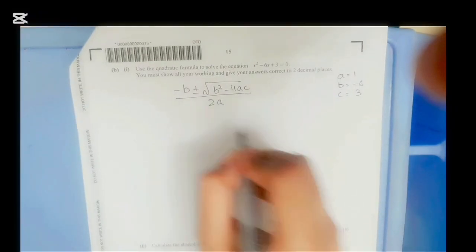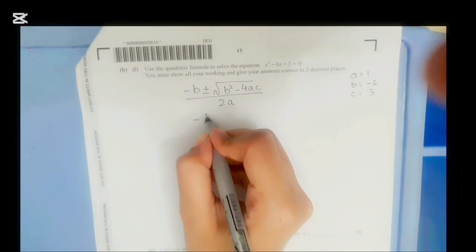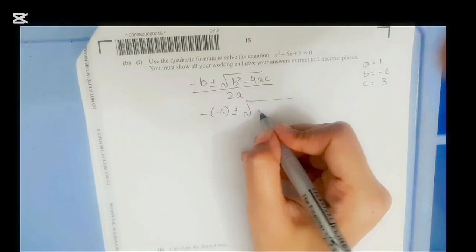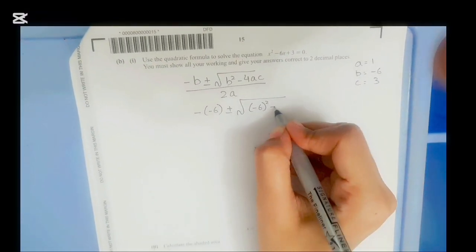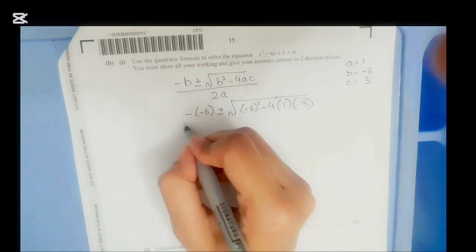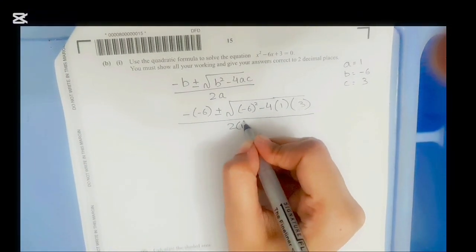Now just put the values: minus, and the value of b is minus 6, plus minus 6 whole square minus 4, value of a is 1, value of c is 3, upon 2, and the value of a is again 1.